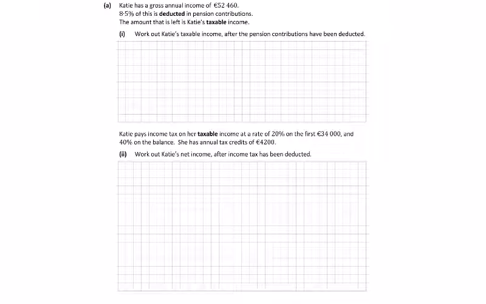In the next question, Katie had gross annual income of 52,460, and 8.5% of this, just be careful, 0.085, is deducted in pension contributions. The amount that is left is her taxable income. So 2 ways to do it. If we have 8% taken off, we'd have 92% left. If we had 8.5% taken off, we'd have 91.5% left.